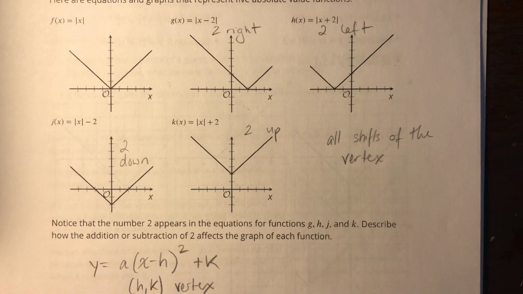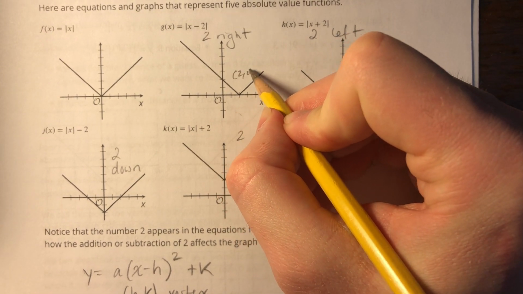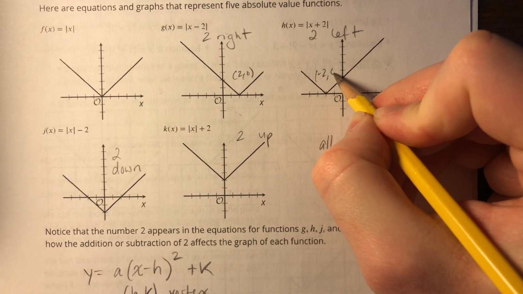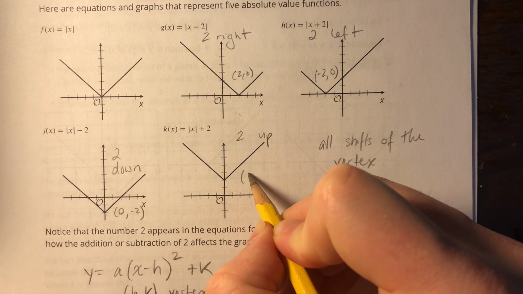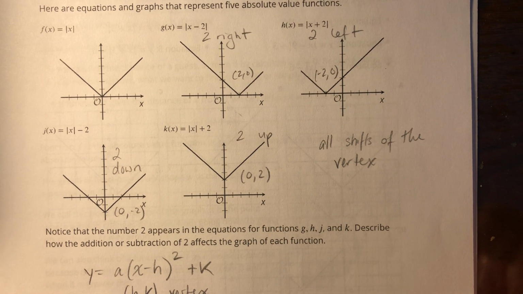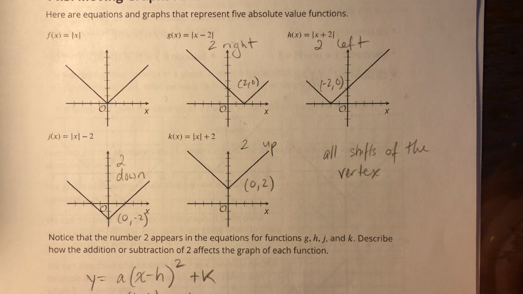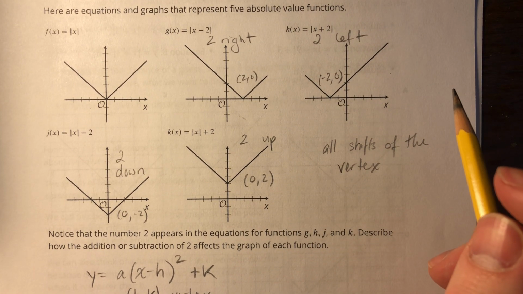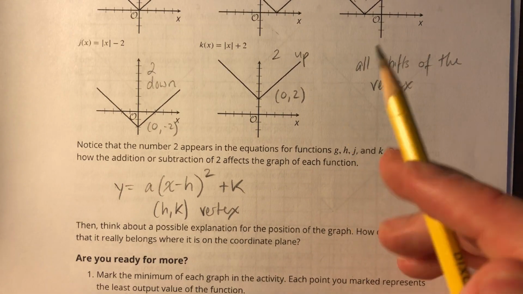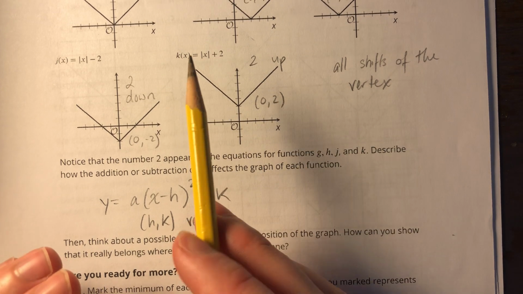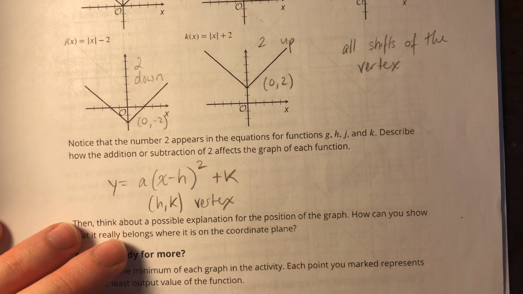If we look at these graphs, I can see that the vertex here is at (2, 0), (negative 2, 0), (0, negative 2), and (0, 2). So this form is pretty much the exact same thing as a parabola. We can even keep the a in front. I'm not going to really do that because you may see someone making an absolute value function wider or more narrow. That could totally happen.